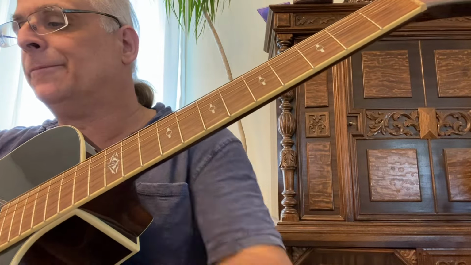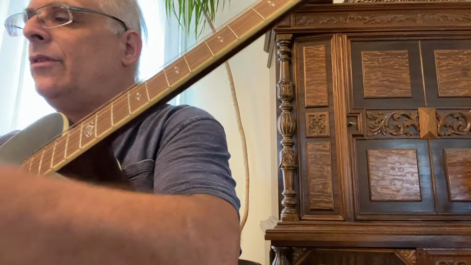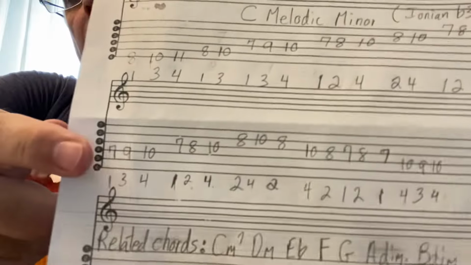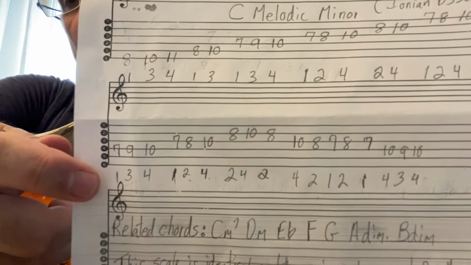C melodic minor. And to give you the example, the lead example right there.